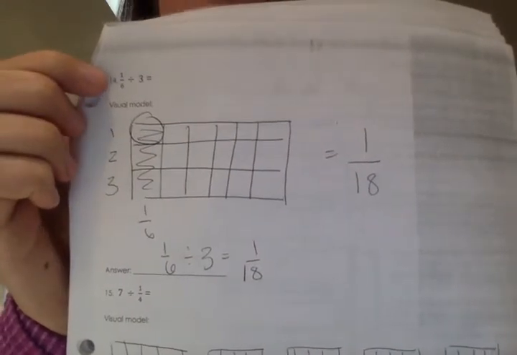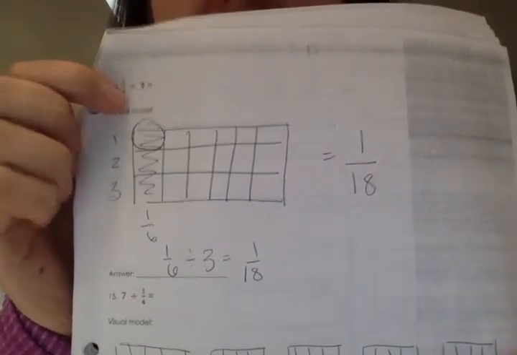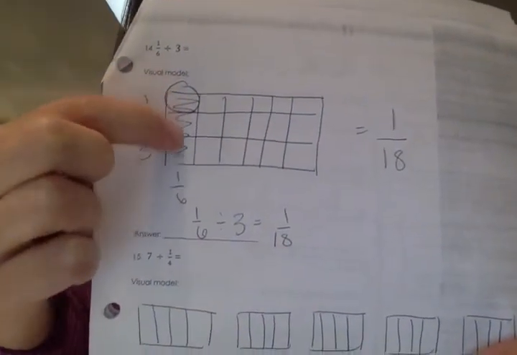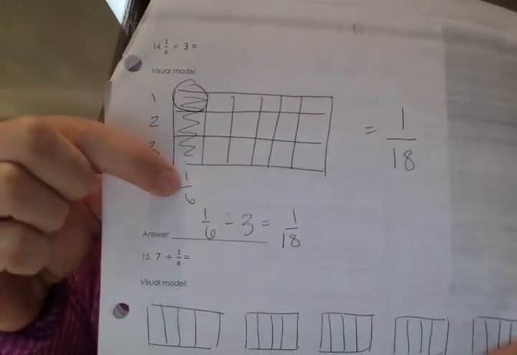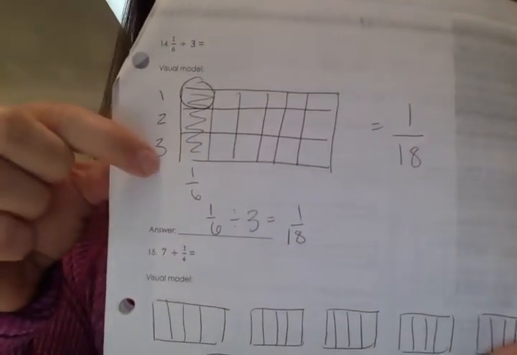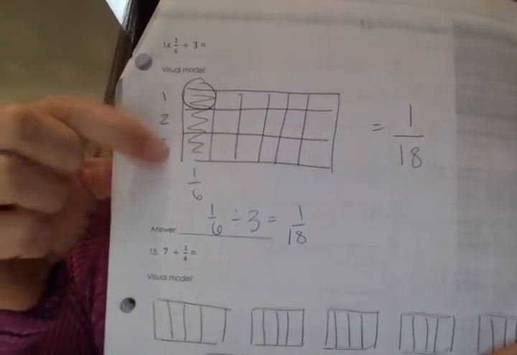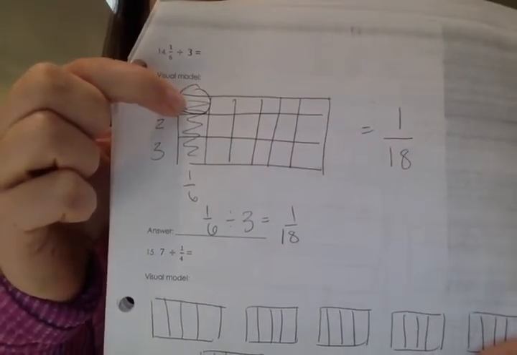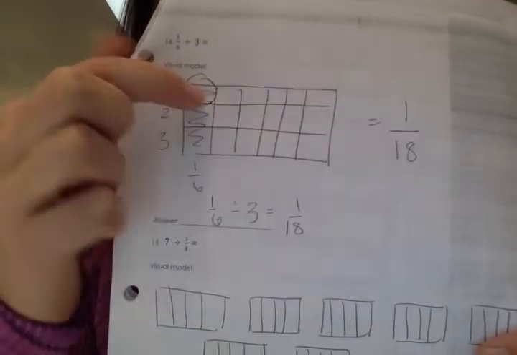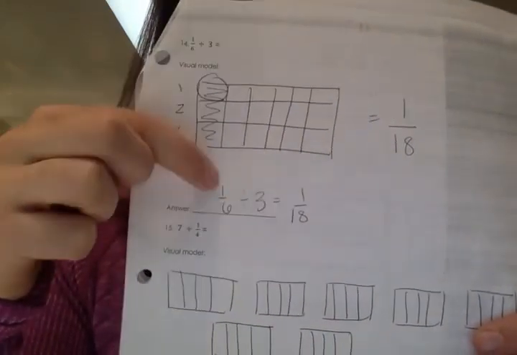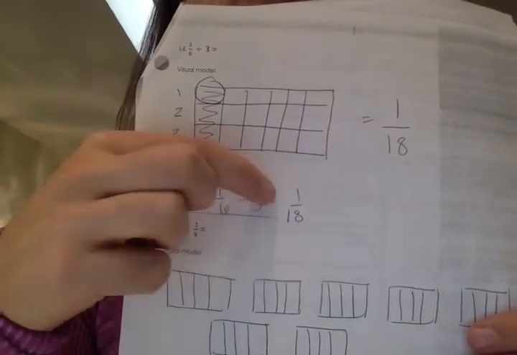Number 14 is the same. I have 1/6 divided by 3. I start by drawing 1/6 as a fraction strip. I shade 1 out of the 6 pieces and I label it. Then I need to break it into 3 groups. Group 1, Group 2, Group 3. I only want to know about one of the pieces, one group, so I circle that one. And I count my answer as 1 out of the total sections, 18. This is like 1/18 of the whole pizza. 1/6 divided by 3 is 1/18.